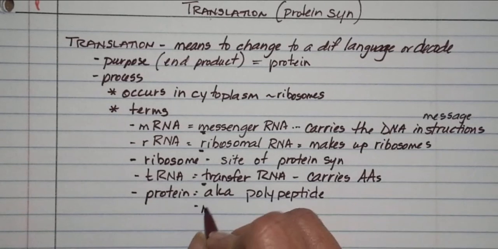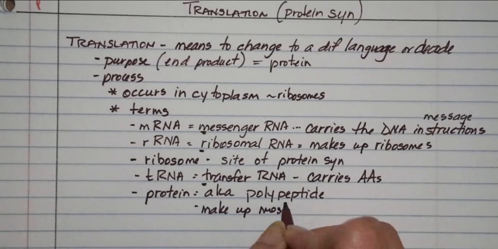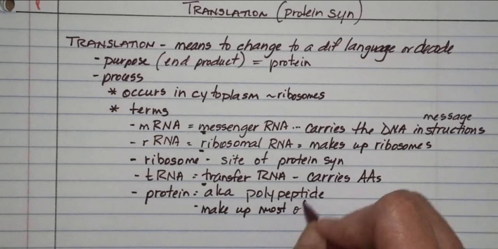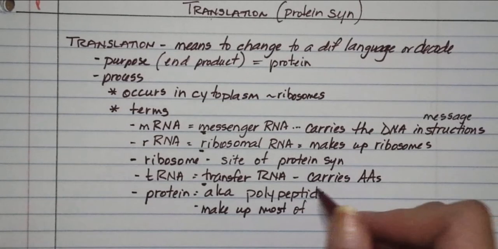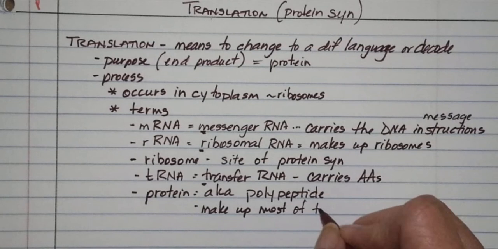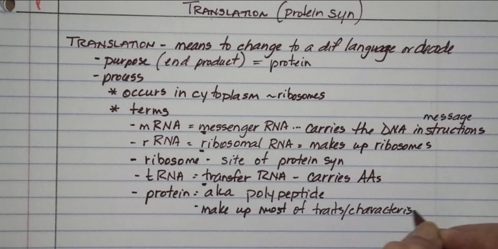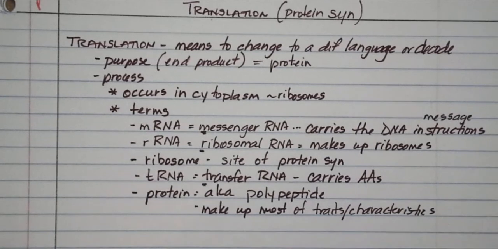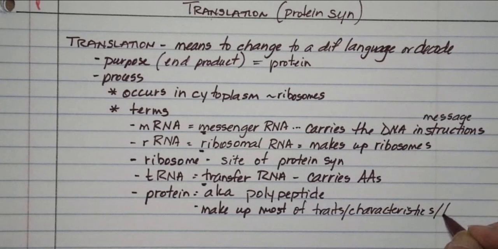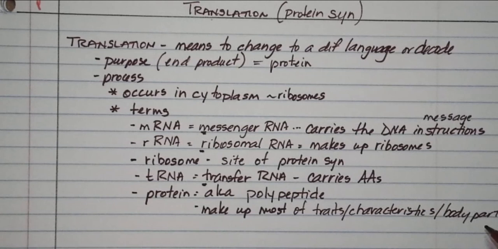You could think of it another way. Instead of saying body parts, they make up most of your traits or characteristics, right? If you want to add in there body parts, that's okay too. So you're either mostly made of protein, or the protein is directing how your other parts are made. Like your bones are not mostly protein. They're mostly this chemical called calcium phosphate. They've got some protein in it too, but it's mostly calcium phosphate. It's the proteins that are controlling how the calcium phosphates are put together. So it's all about the protein, okay?